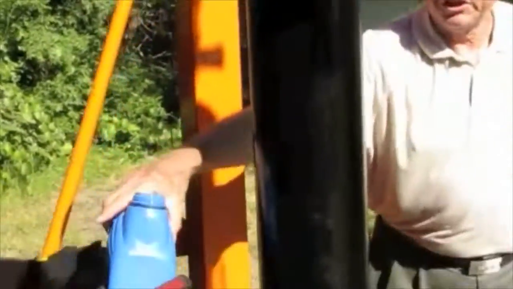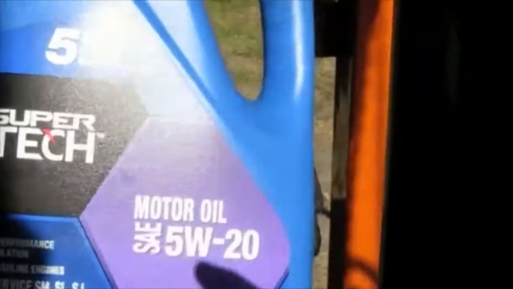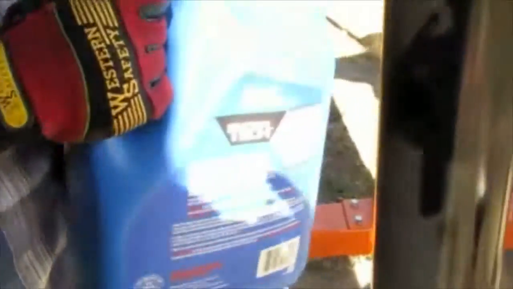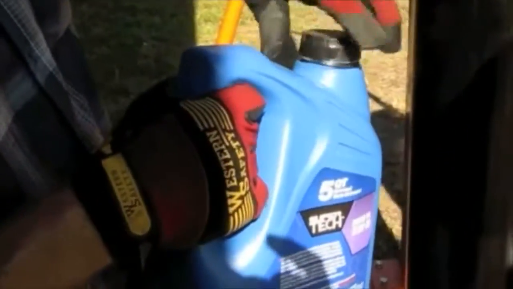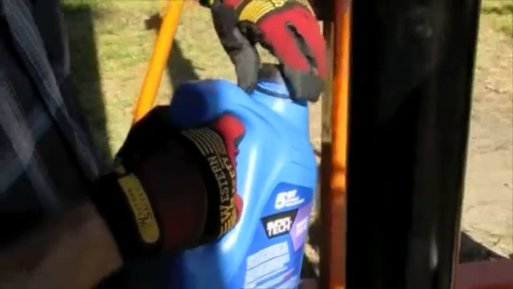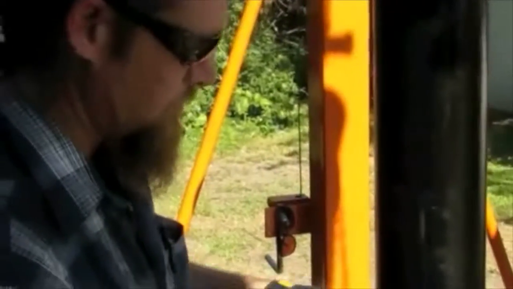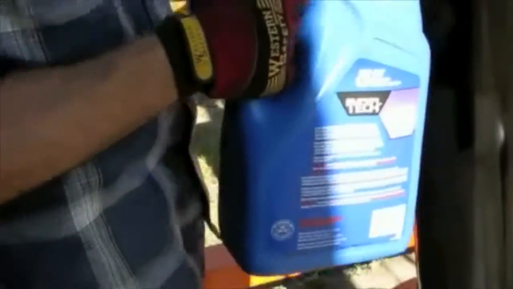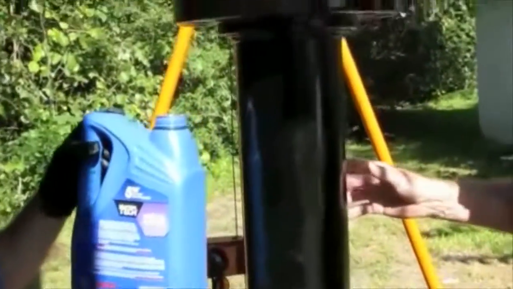Show them the container. That was a newly opened container. We have more to put in. Is that as much you're putting in this time? No, that was 1 gallon. 1 gallon. 5 quarts. Okay. Go ahead.